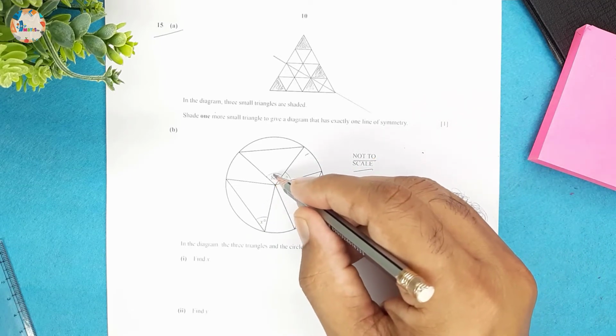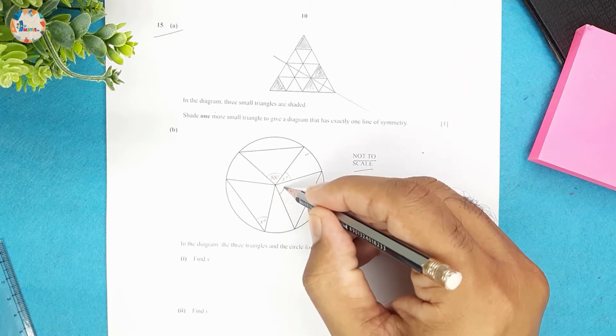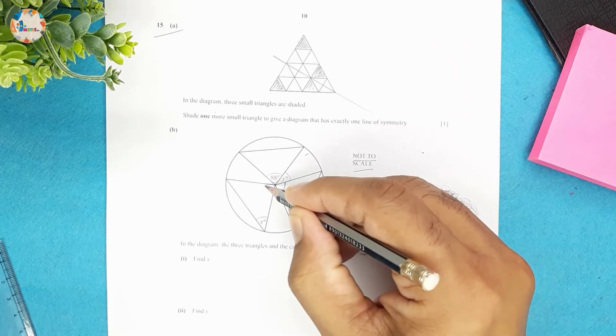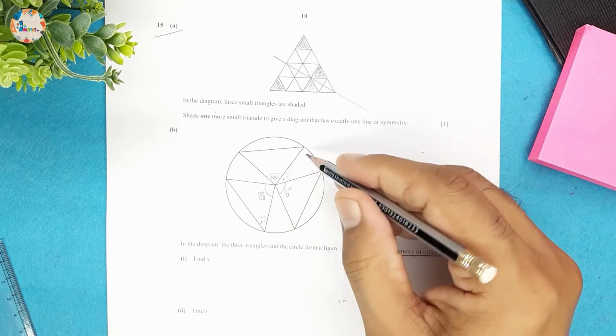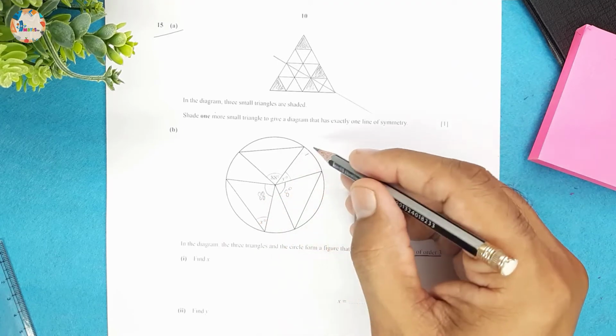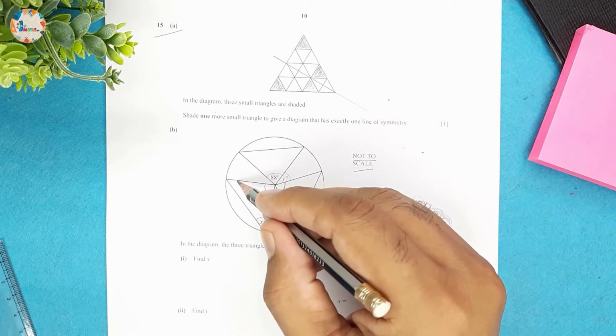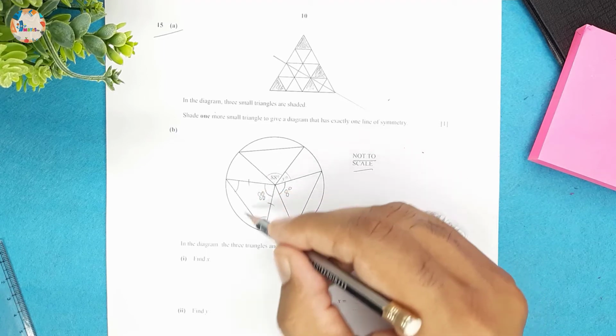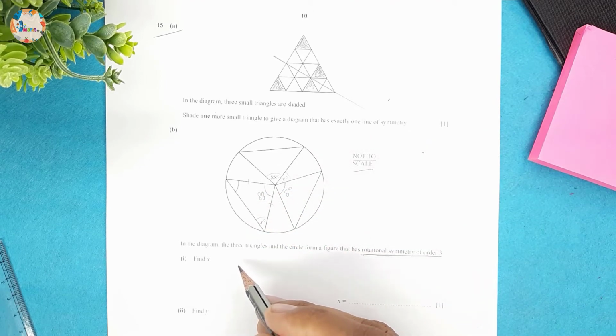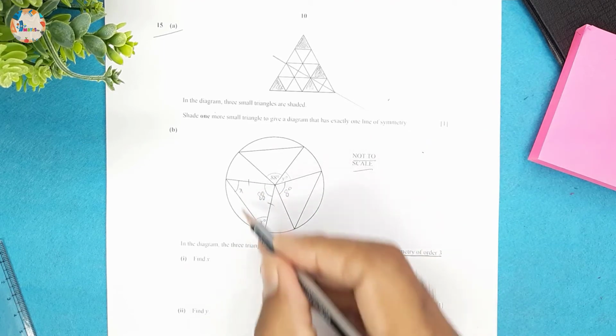So it means if this is 88, this will also be 88, and this angle will also be 88. Then this is x, so this will also be x because this one and this one are equal to each other. So we can find x basically. This is x, this is also x.